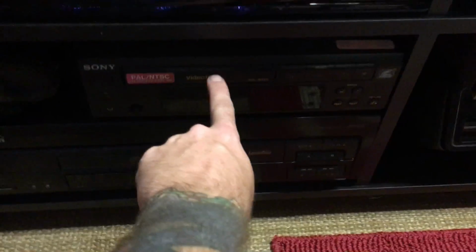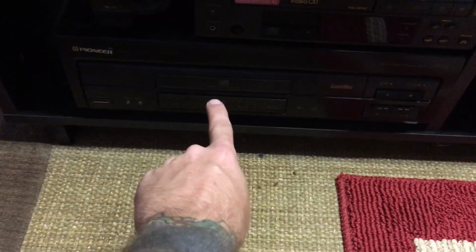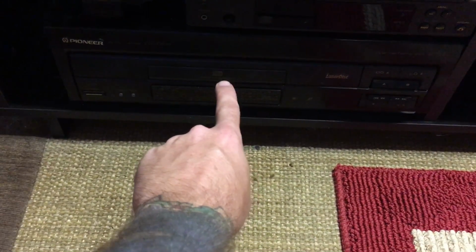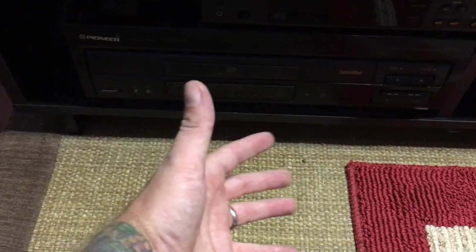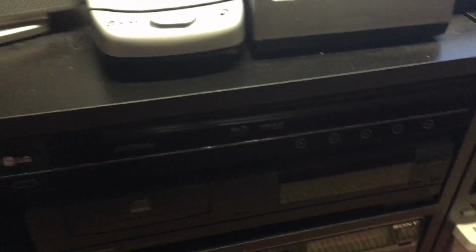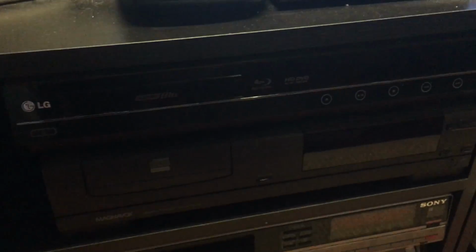Then I have a dedicated video CD player. A lot of these players over here will play video CDs, but this is a dedicated player. Then I got my Laserdisc player. This is a dual-sided player, which means that the laser reads one side. You do not have to open it up and flip the disc. The laser actually flips over and reads the other side. This is a Super Blue player, which is a Blu-ray HD DVD combo player. It's also region-free. I can watch any region Blu-ray on there and any region DVD on there.